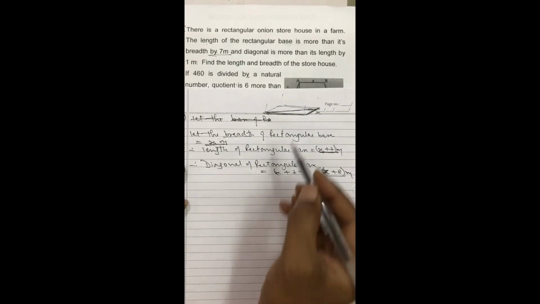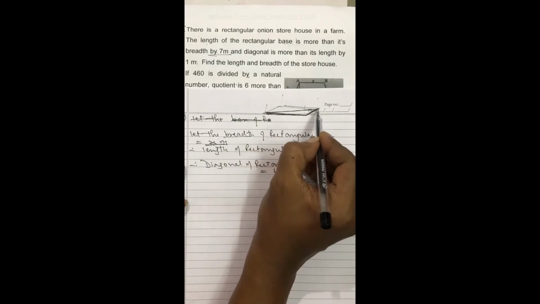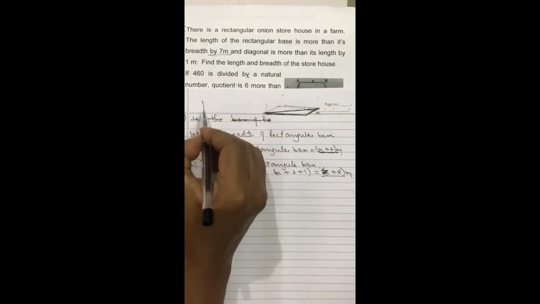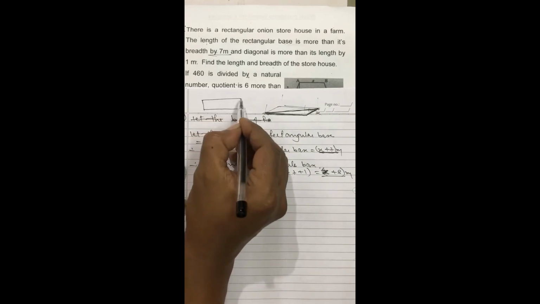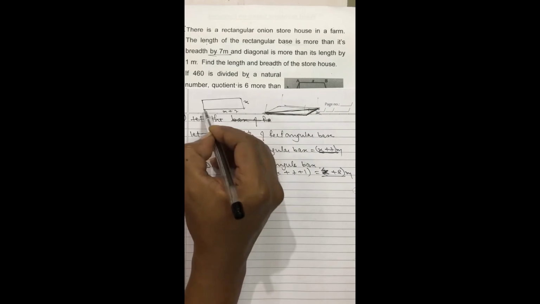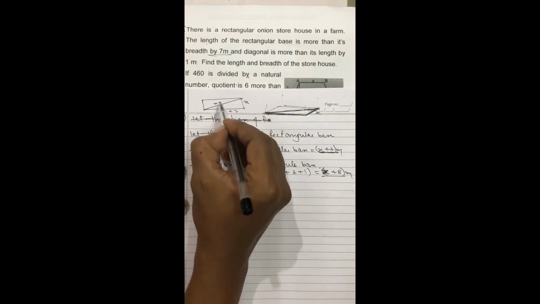So basically here the same thing will happen. This is going to follow the Pythagoras theorem because it is a base which is rectangular. The breadth is equal to x, this is equal to x plus 7, and this is going to be x plus 8.